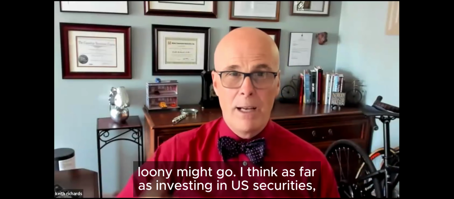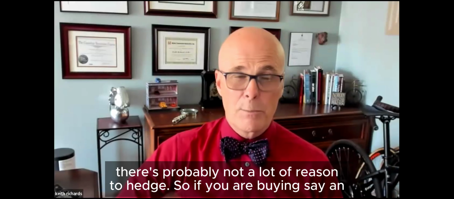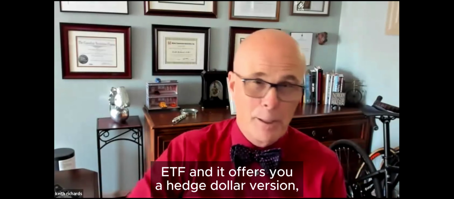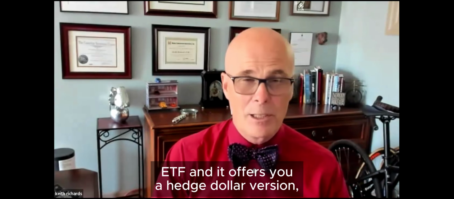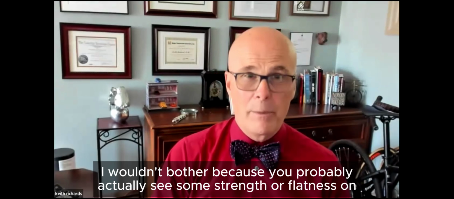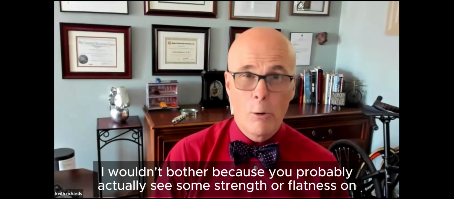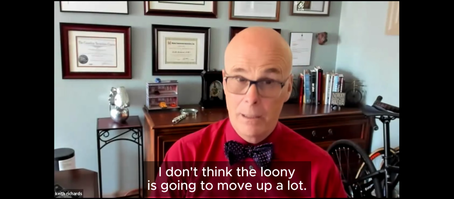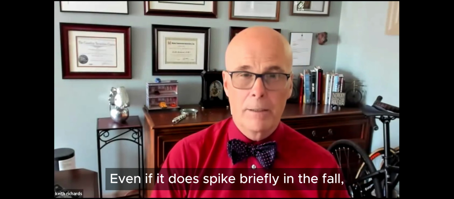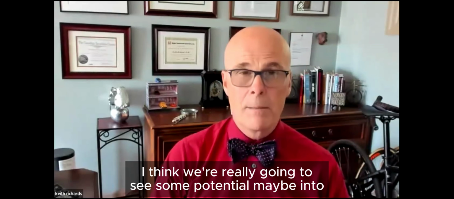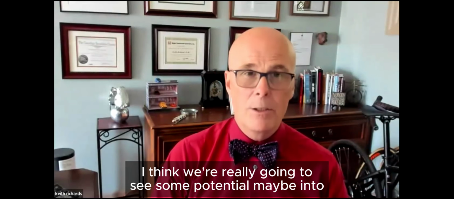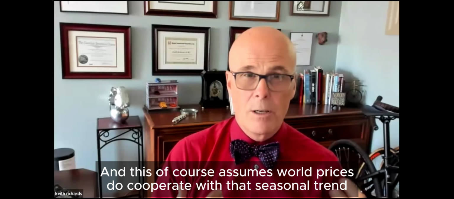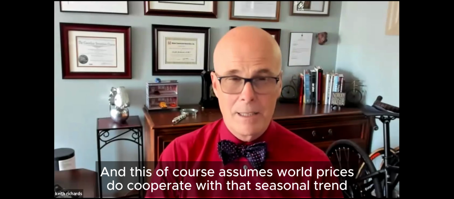As far as investing in US securities, there's probably not a lot of reason to hedge. If you are buying, say, an ETF and it offers you a hedged dollar version, I wouldn't bother because you probably actually see some strength or flatness on the US dollar against the Looney. I don't think the Looney is going to move up a lot, even if it does spike briefly in the fall. I think we're really going to see some potential maybe into the spring, which is when oil usually moves up anyways. And this, of course, assumes world prices do cooperate with that seasonal trend on oil.